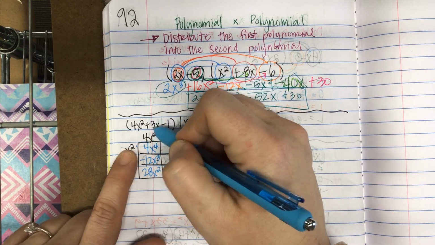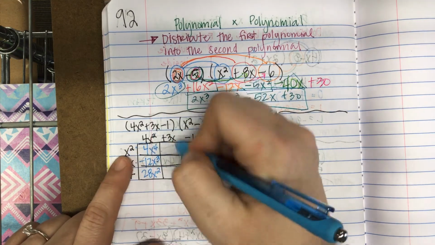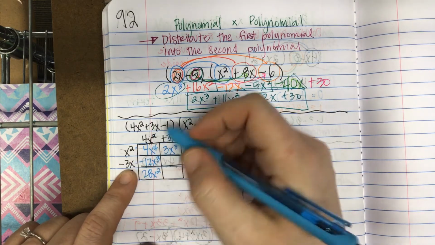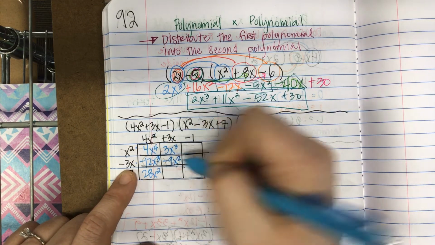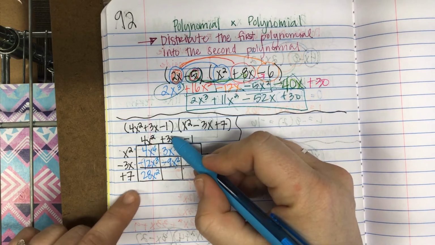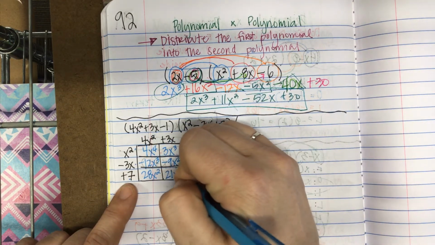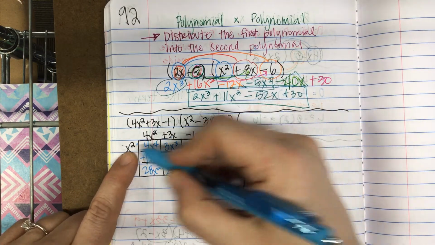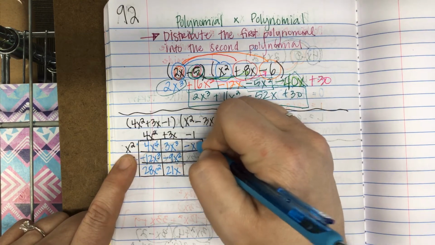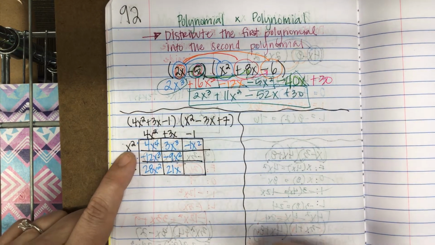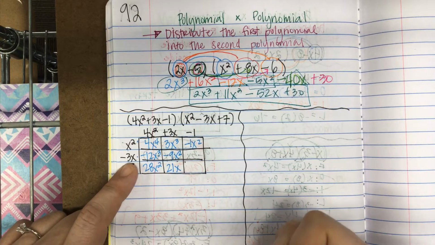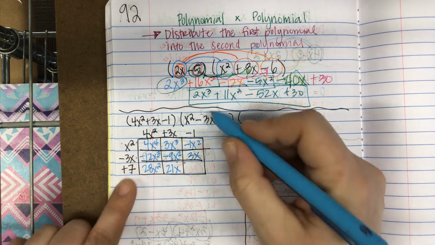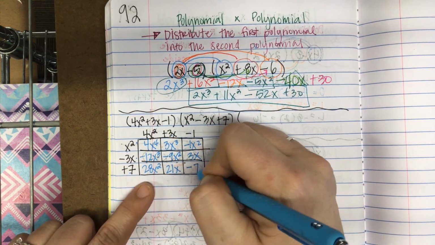Then I go back to my middle term and I'm going to distribute that. 3x times x squared is 3x to the 3rd. 3x times negative 3x is negative 9x squared. 3x times 7 is 21x. Then I have negative 1 times x squared is negative x squared. If you want the 1 in there, that's fine. Negative 1 times negative 3x is positive 3x. And negative 1 times 7 is negative 7.